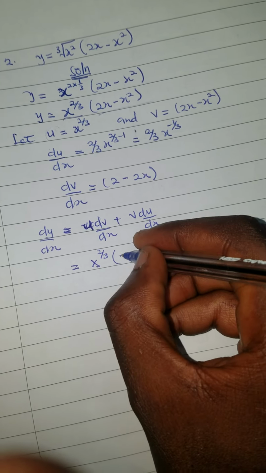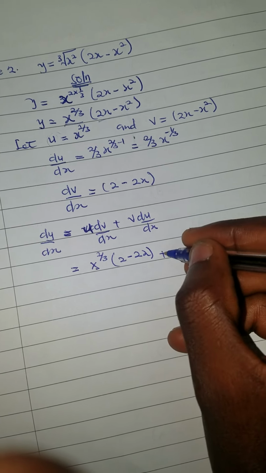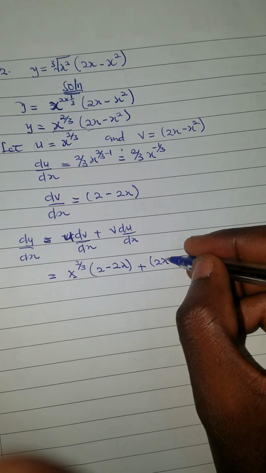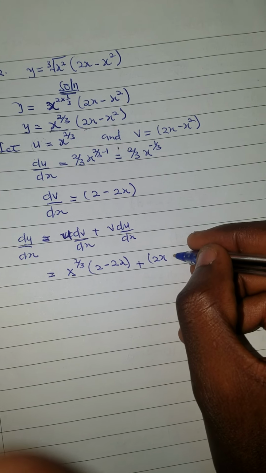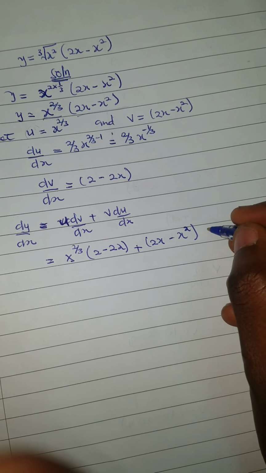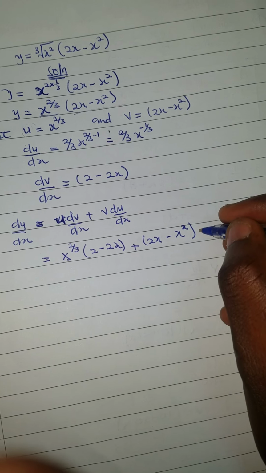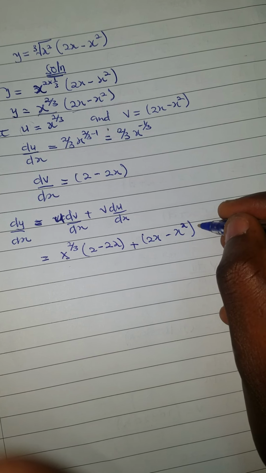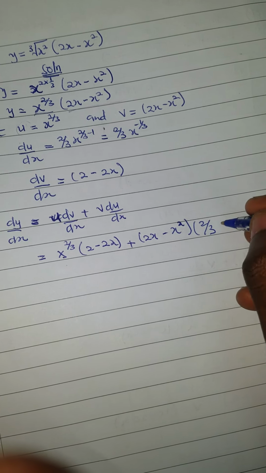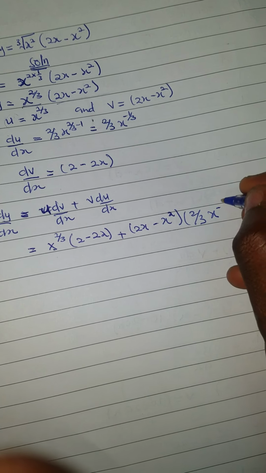The dv dx is 2 minus 2x, then plus our v, which is equal to 2x minus x squared, then multiply by du dx, which is equal to 2 over 3 x raised to the power minus 1 over 3.